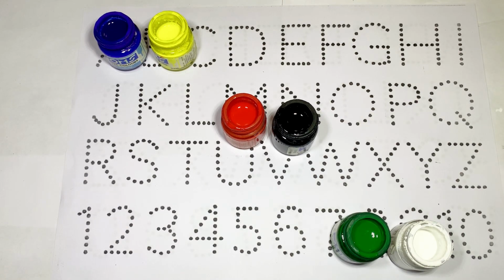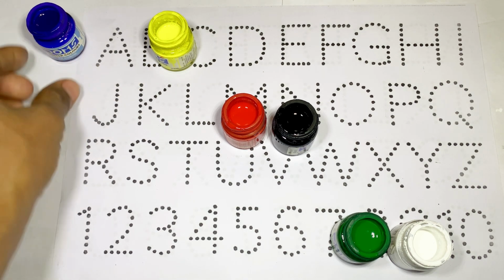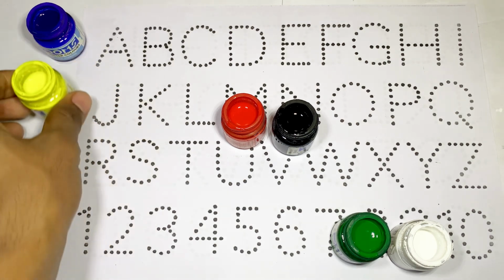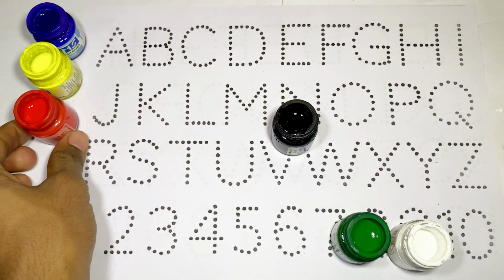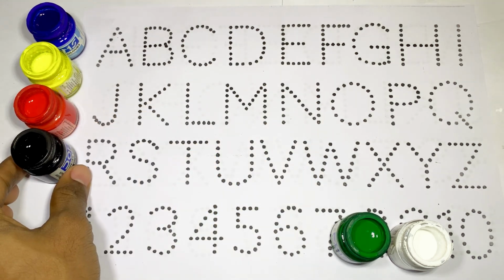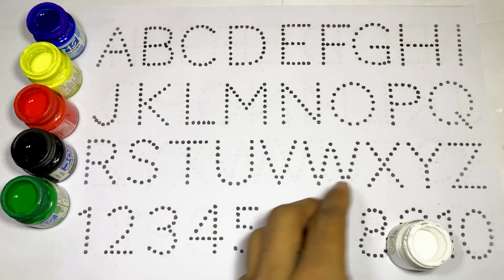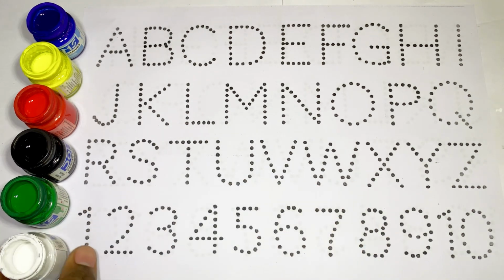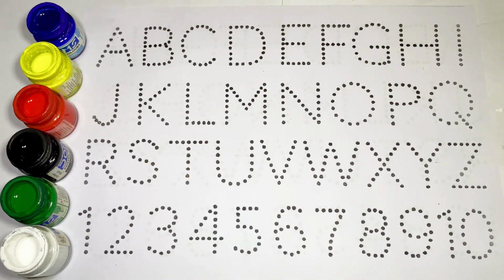Today learn alphabets and numbers. Kids colors name: blue color, yellow color, red color, black color, green color, white color. Kids, now coloring ABC and 1 to 3.